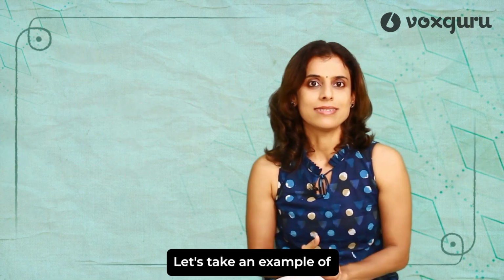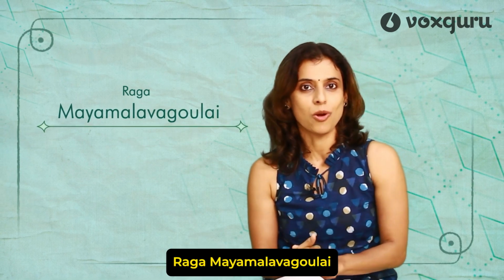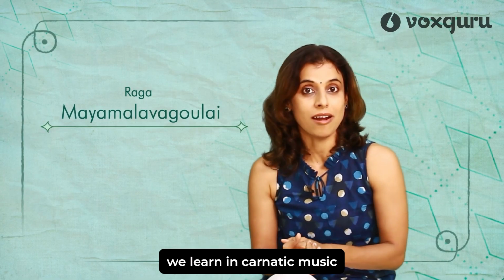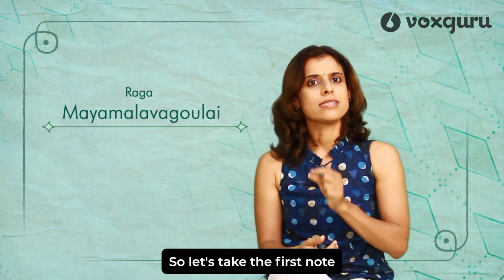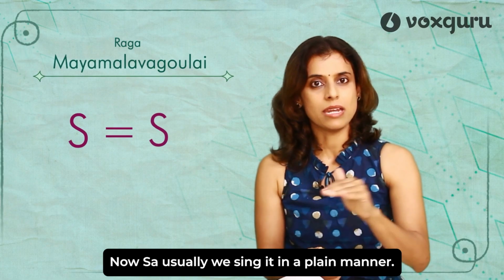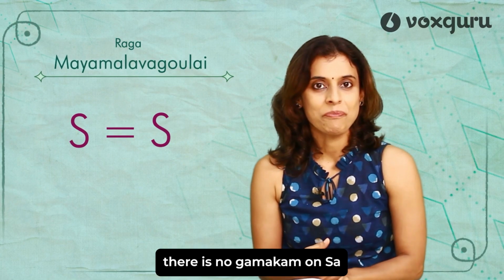Let's take an example of Raga Mayamalavagowla. You must be familiar with this raga, since this is the first raga we learn in Carnatic music, right? So let's take the first note, which is Sa. Now Sa, usually we sing it in a plain manner, okay? So Sa, there is no Gamakam on Sa. But the next note, Ri.